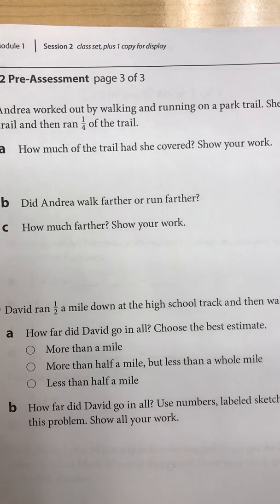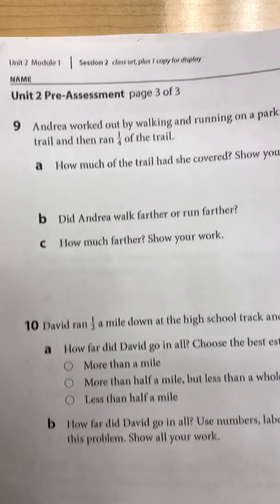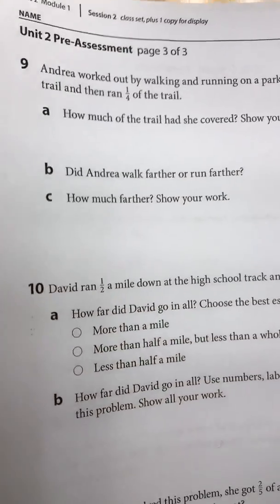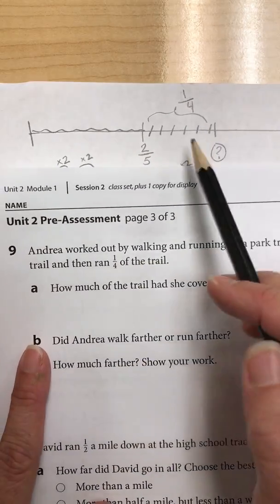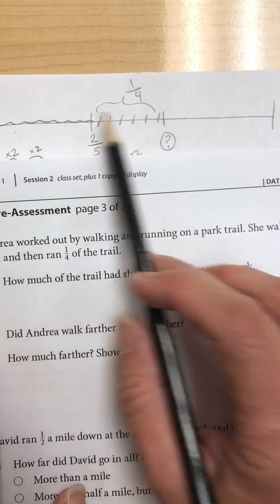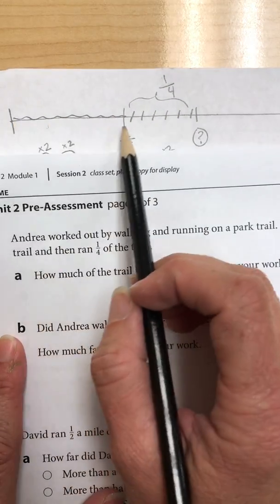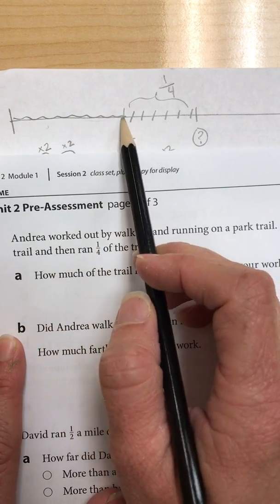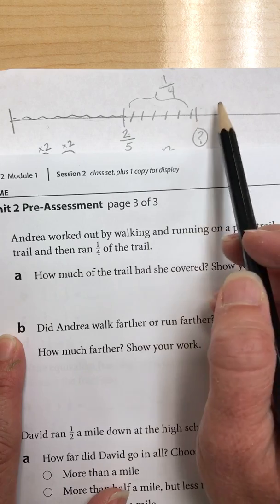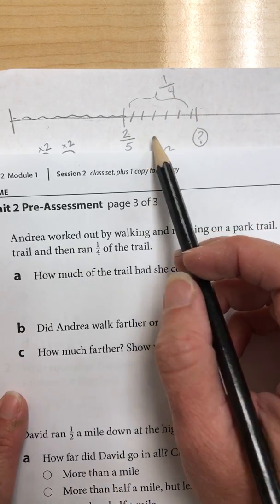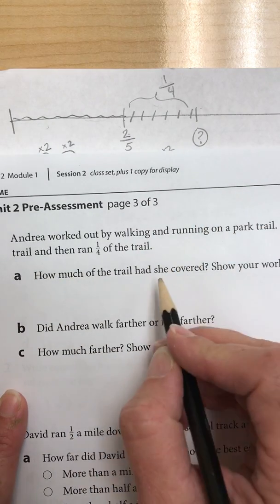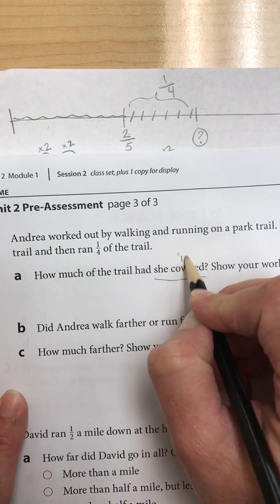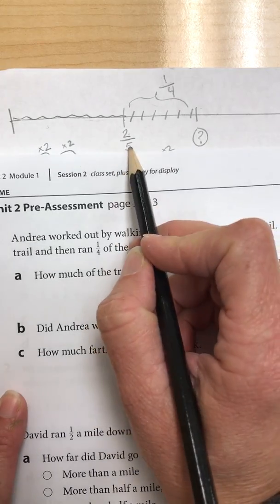Show your work. Well, if we know that she first walked 2/5 of the trail, here we can make our trail. I just made a long line. And if I say this is about 2/5, she walked this part, then she ran 1/4. So we need to know how much did she go in all? How much of the trail had she covered? This is the same thing as in all. So we have 2/5 and 1/4.